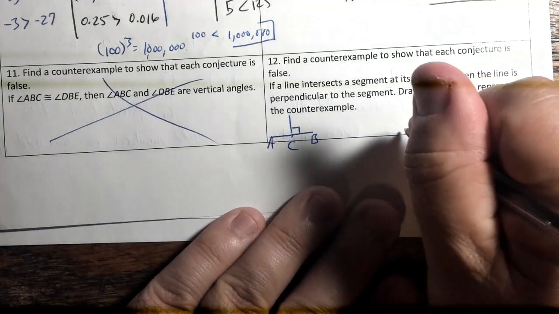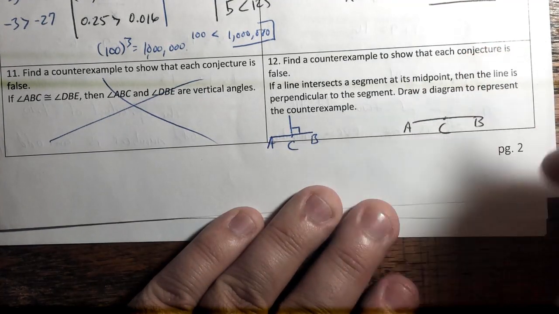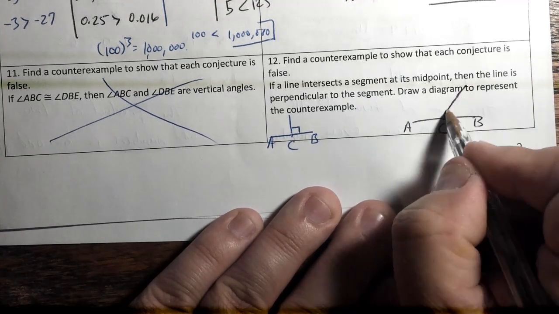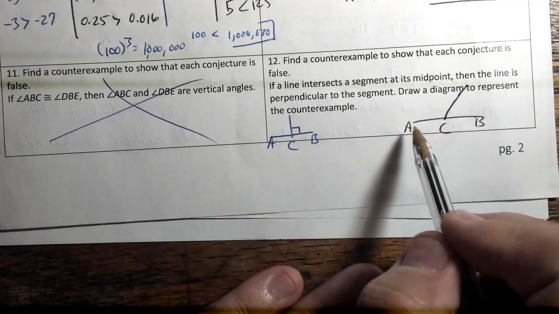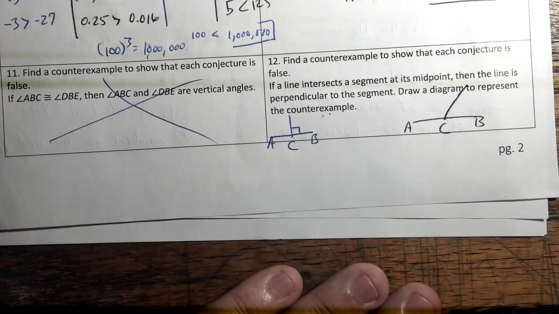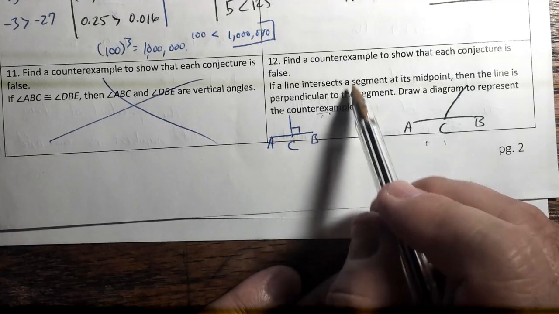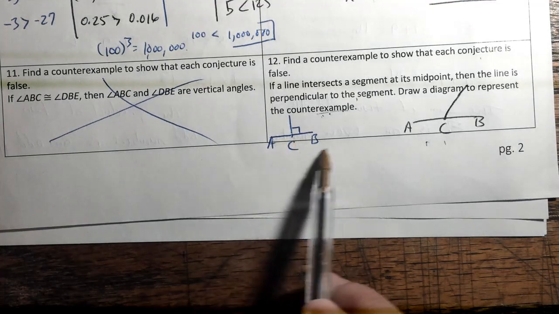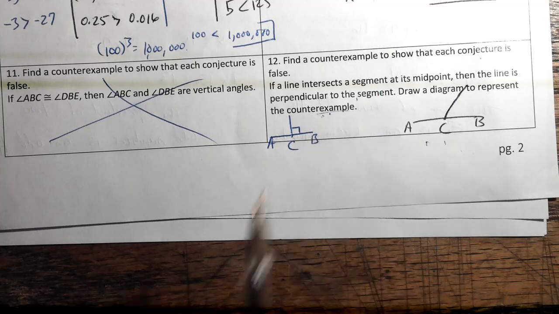Well, let's do this again. A, B, C is the midpoint. Let's say the line doesn't come straight at it. Let's say it comes at a small angle here. So this is not a 90-degree angle, so it's not perpendicular. So it negates this. It's a great counterexample to what this conjecture was saying. It can happen this way, but it could also happen this way. So that conjecture is false.